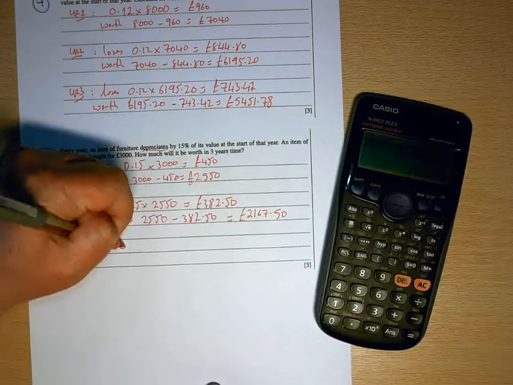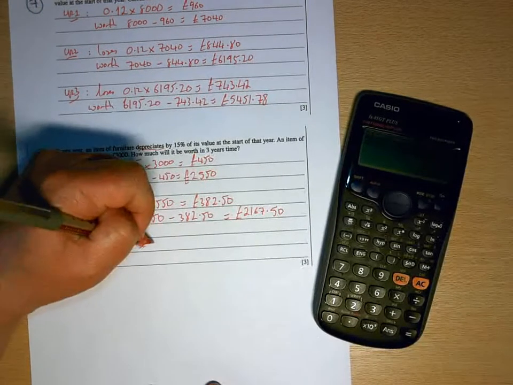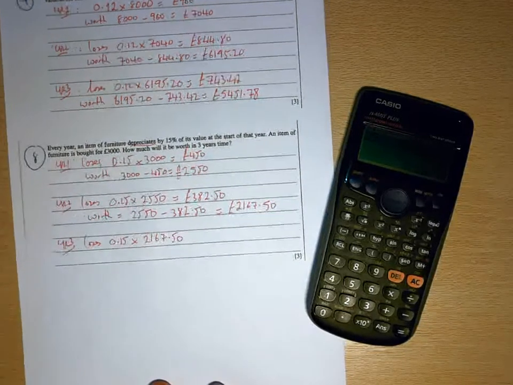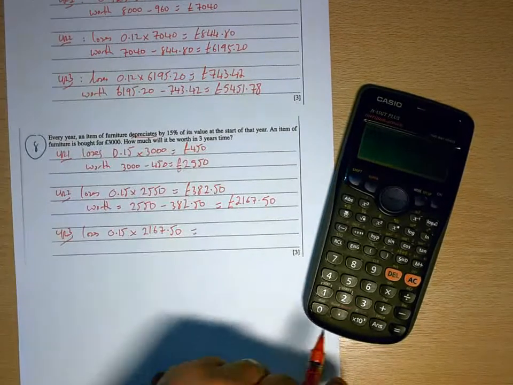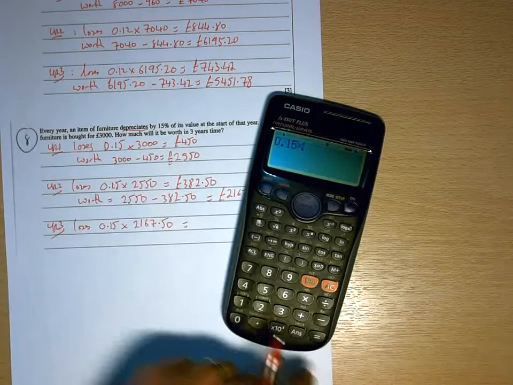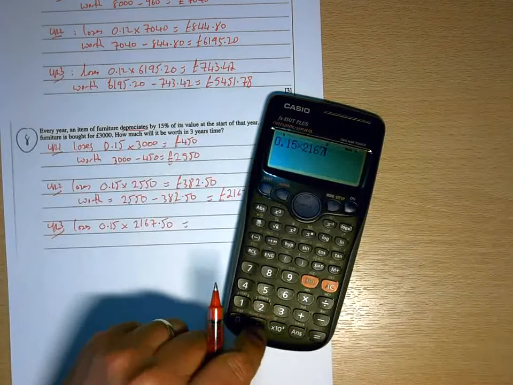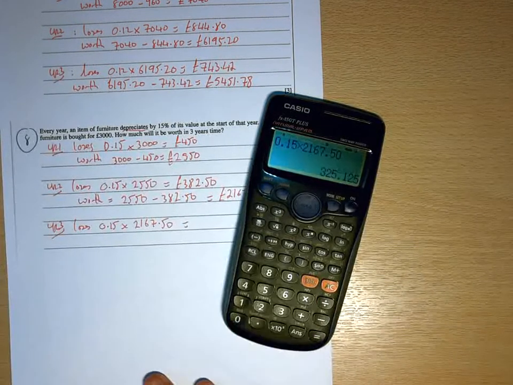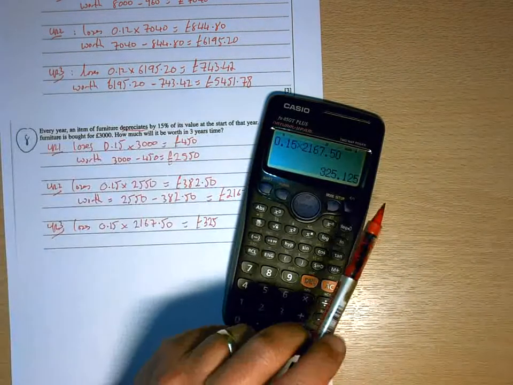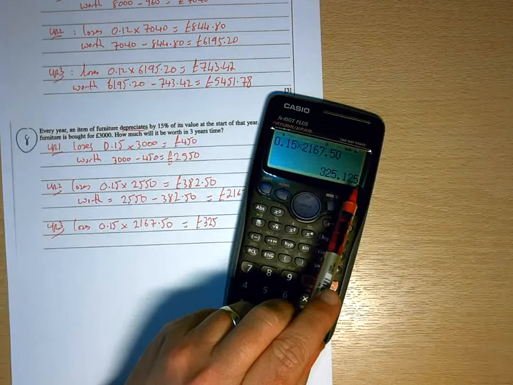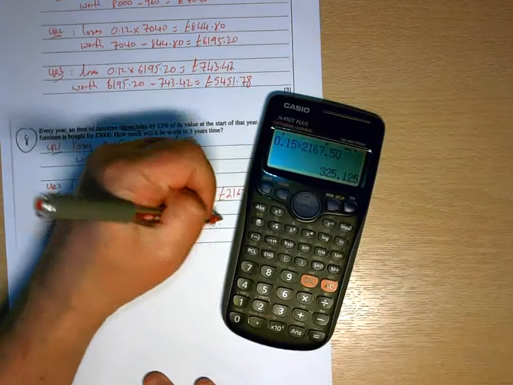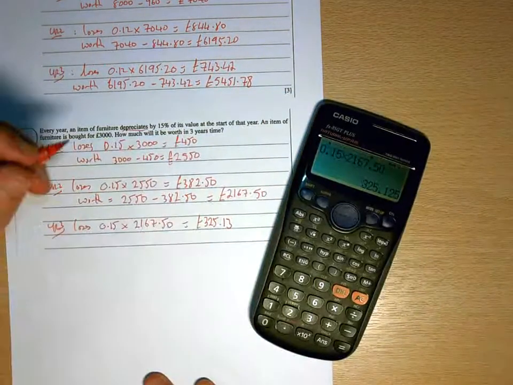Finally, year 3 loses 15% of 2,167.50. 0.15 times 2,167.50. Round it off, 325. Okay, the digit after the 2 is 5. 5 or more rounds up, so it's going to be £325.13. So what's it finally worth?